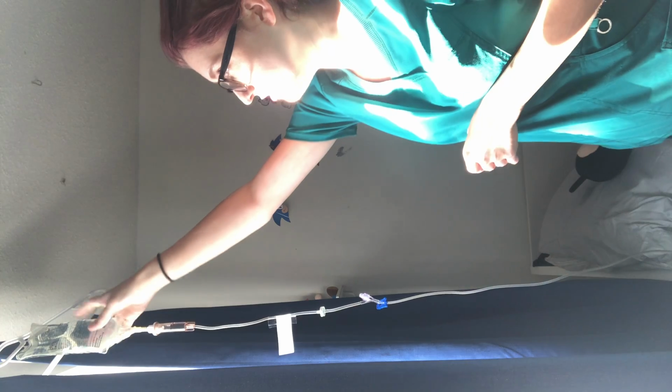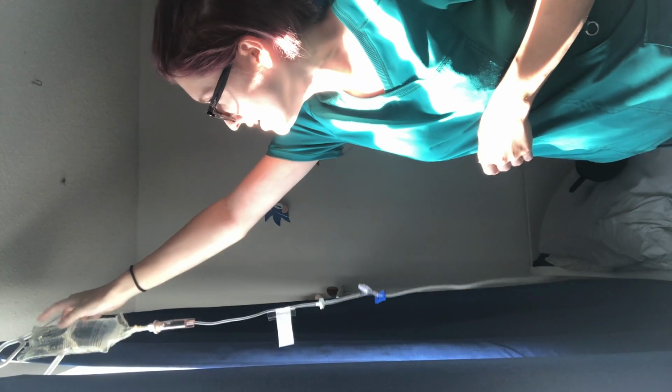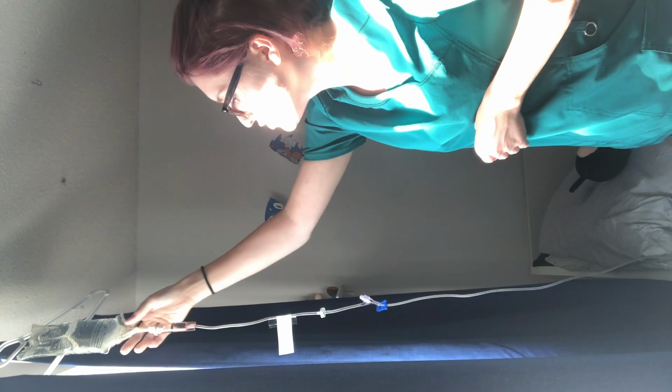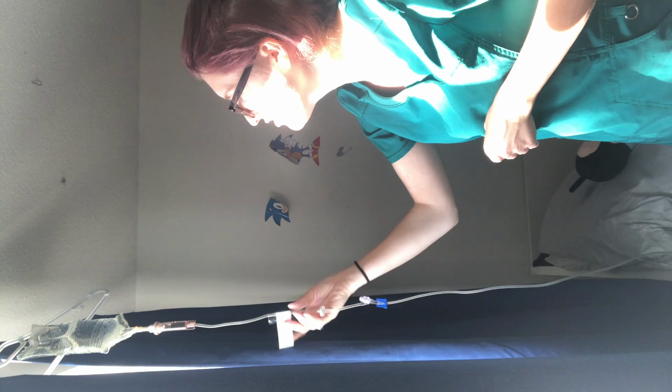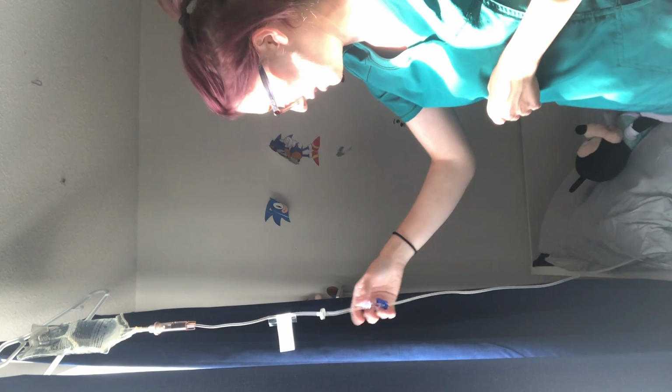So I'm coming in the room. Good morning, Mr. Garland. How are you today? Okay, so I'm just going to check the IV bag and make sure it's the right solution. So it is running normal saline, and the expiry date is December 2020. And I'm just going to check that it's running at the right rate. So it is running at 125 milliliters per hour, it's labeled.